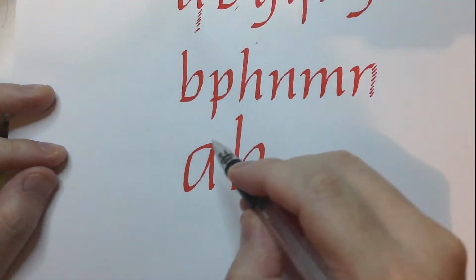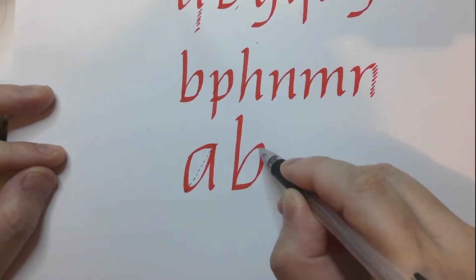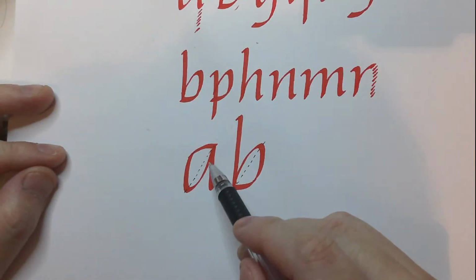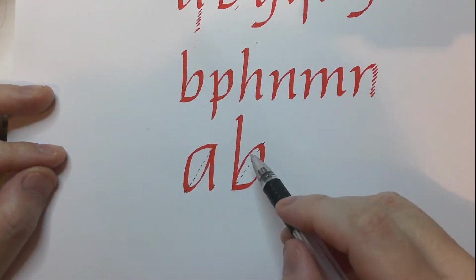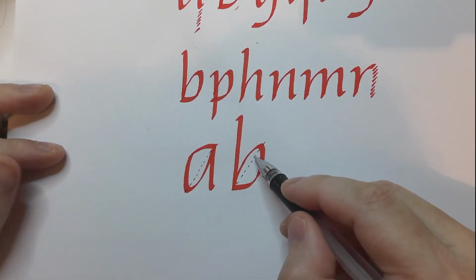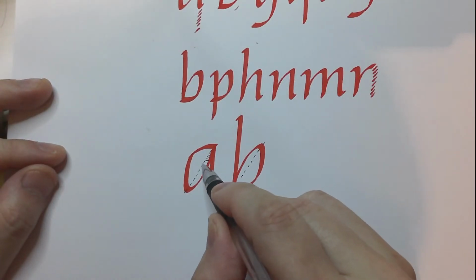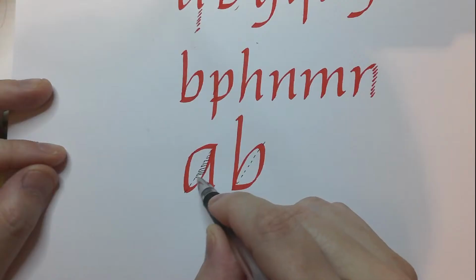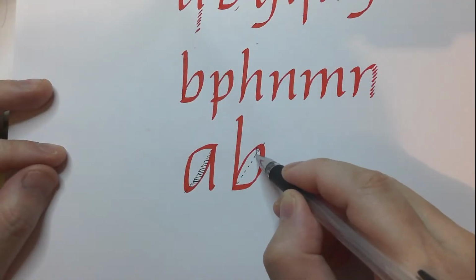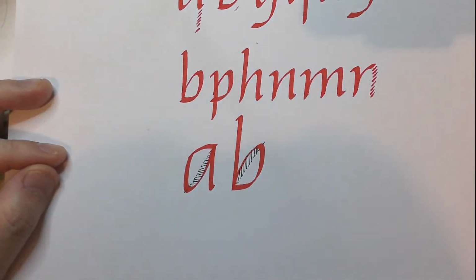You can see that if we draw a diagonal line like this, you notice that for the A, the line goes under the diagonal, but for the letter B, the line goes on top of the diagonal. So to make that even more clear, I'm just gonna put in shadow. So this is under the diagonal, and this is on top of the diagonal. So that's the difference.